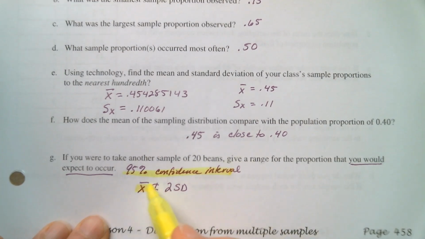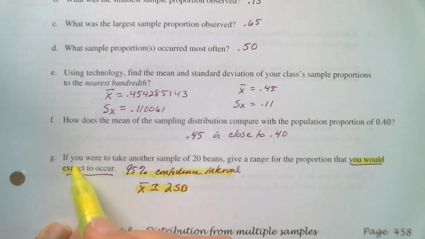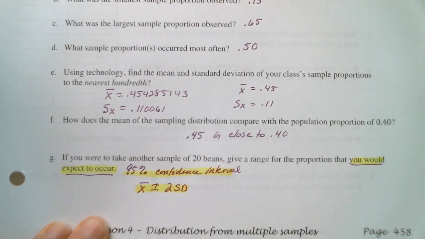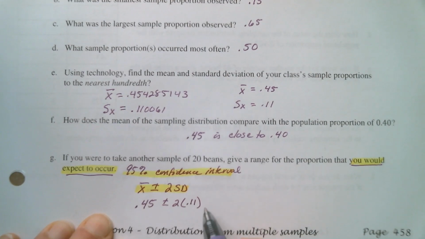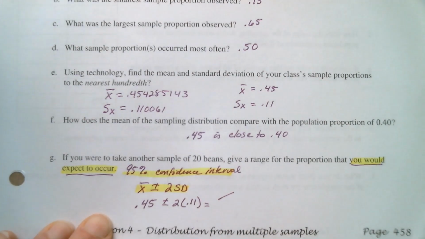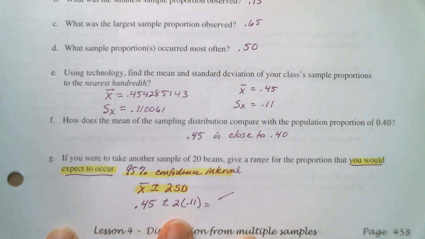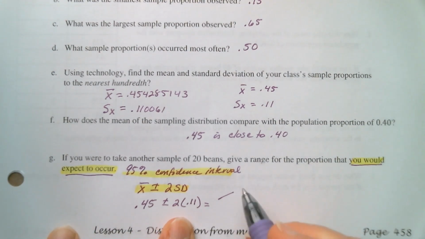What we expect to occur would be a range of values between the mean plus 2 standard deviations and the mean minus 2 standard deviations. Okay, so in this case, I take the mean of 0.45 plus or minus 2 times 0.11. And 0.45 plus 0.22 is 0.67.